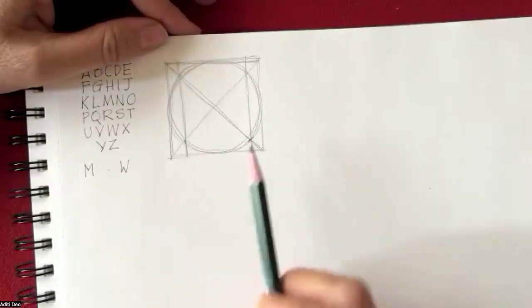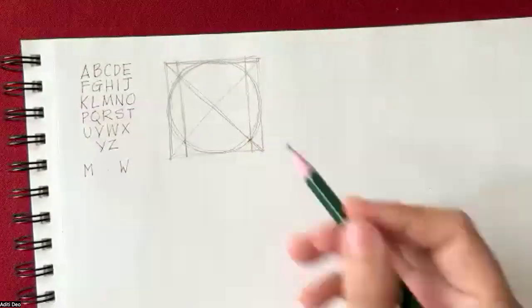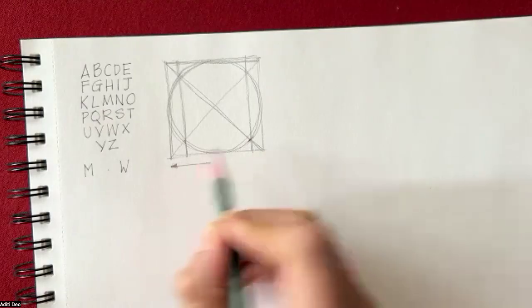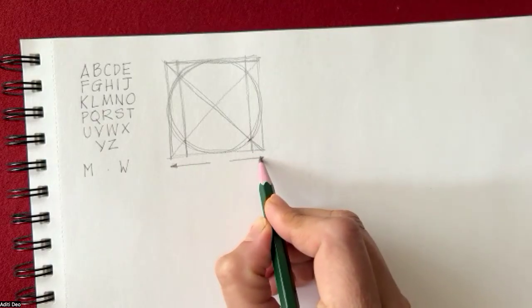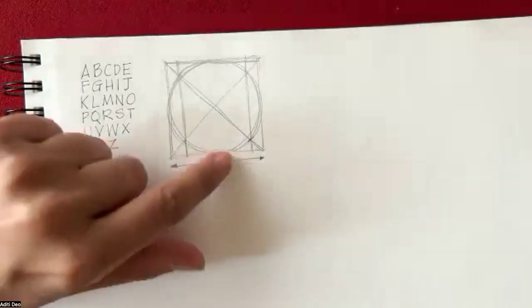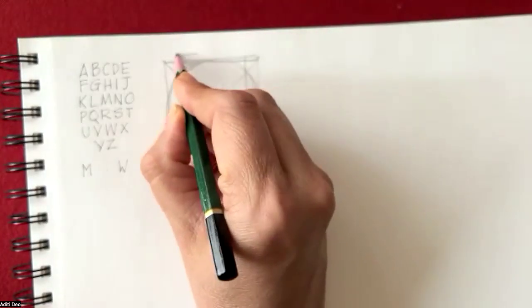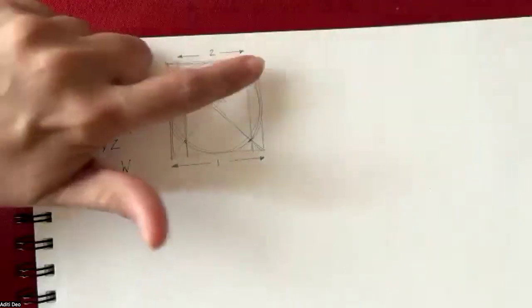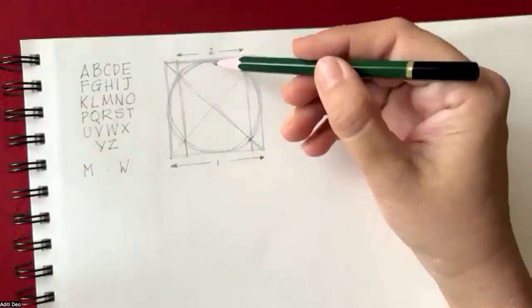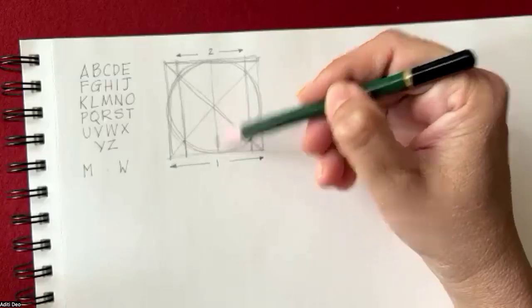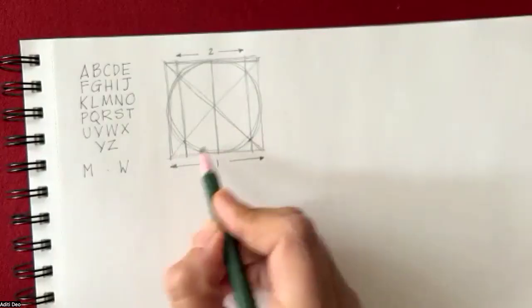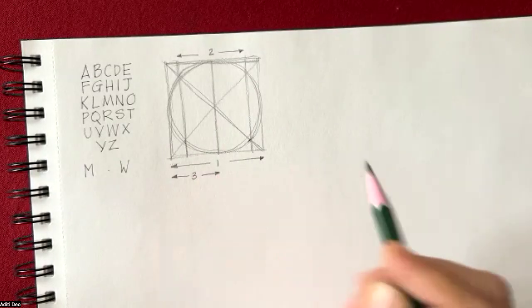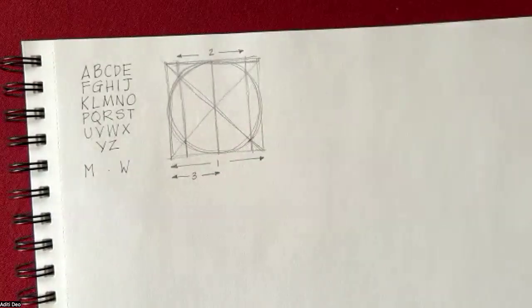So this is our basic form. Now in this, we have letters that use up this entire space. This is category 1. Then you have a category 2 that uses up the space in between. And then you have a category 3 which uses up just half of the square.